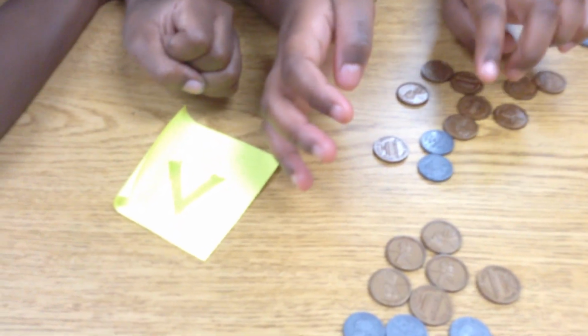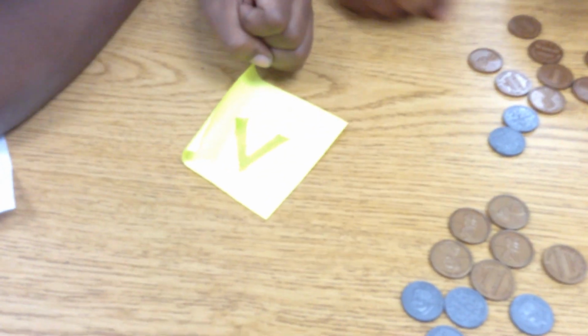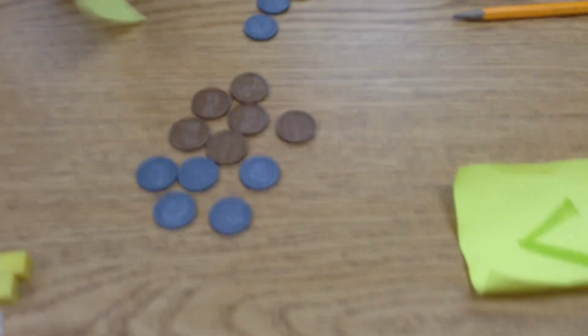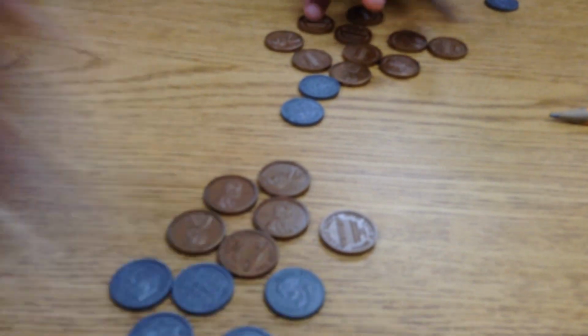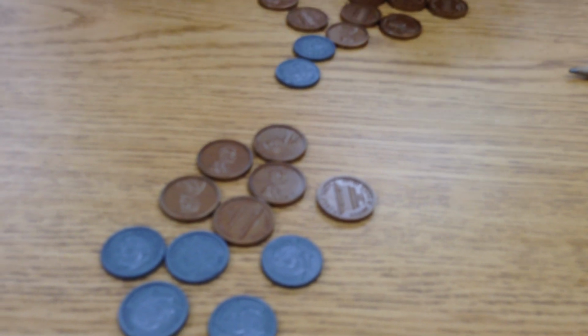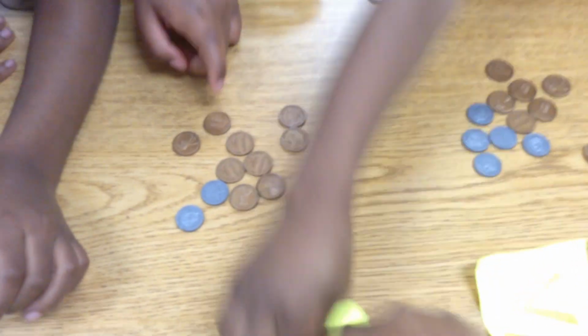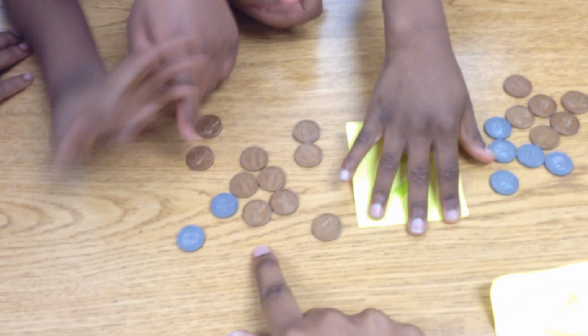1, 2, 3, 4, 5, 6, 7, 8, 9, 10. How many dimes? 2. So you're done? Yeah. Okay. Which one does it look like has more? If you just look at it, which one looks like more? If you didn't know that dimes were worth 10, which one has more coins? This one has more coins, right? But you know how to count, right?